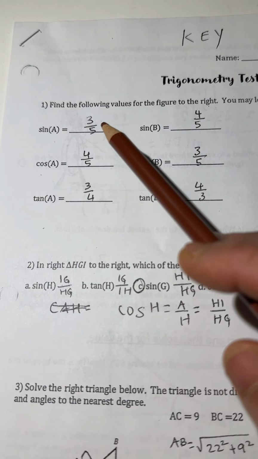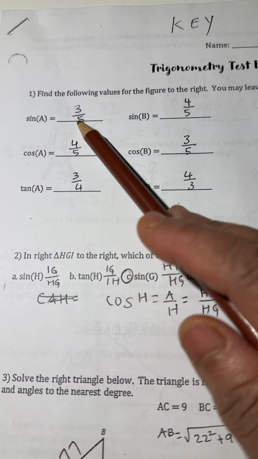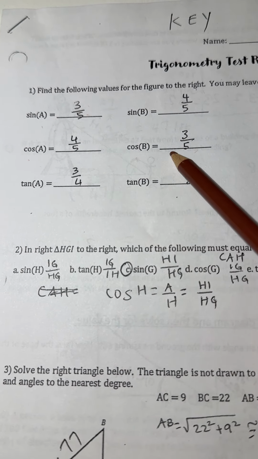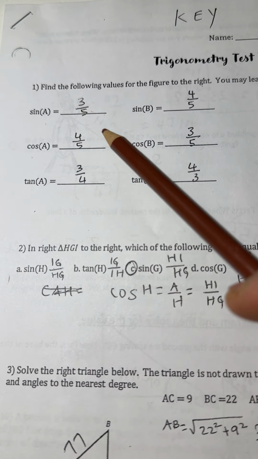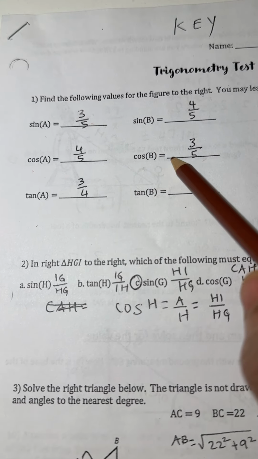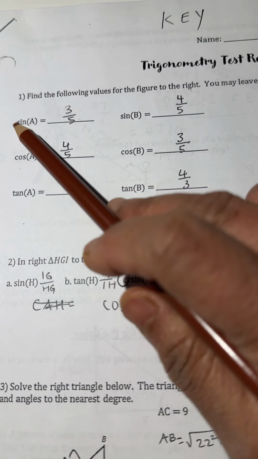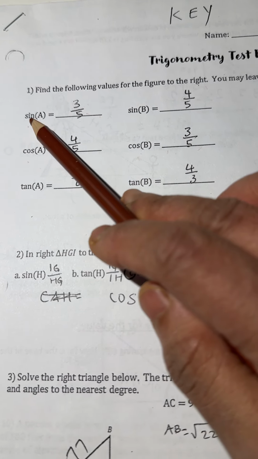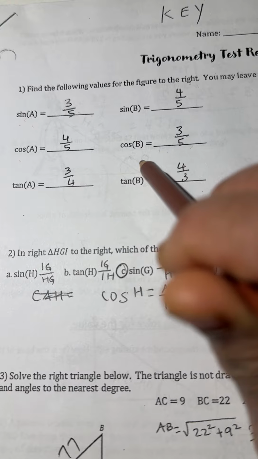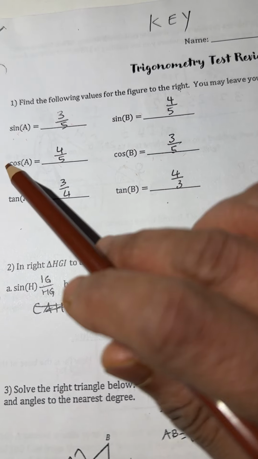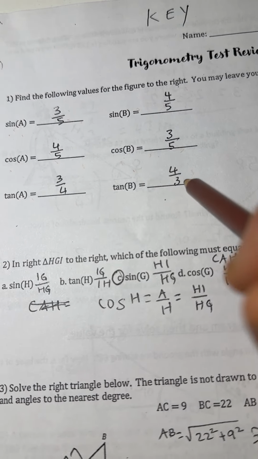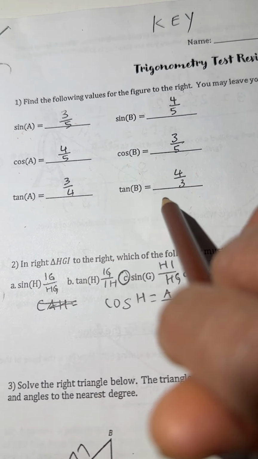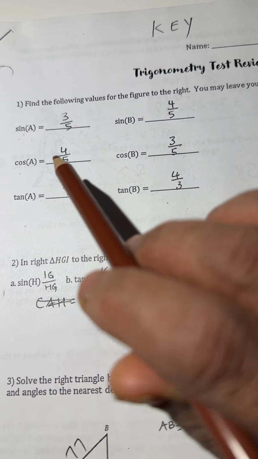And if you notice, whatever is the sine for one angle will be the cos for the other angle. So this is a very important concept that you need to know. Remember, A and B add up to 90 degrees. So if A and B add up to 90 degrees, then sine of one of the angles will be equal to the cos of the other angle and vice versa. And then the tan will be flipped. The numerator, basically they're reciprocals. So the tan of one angle is the reciprocal of the other angle.